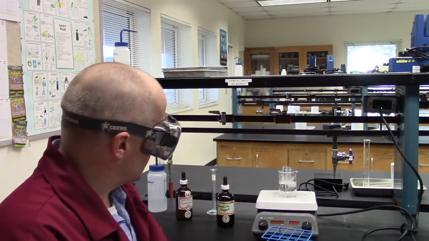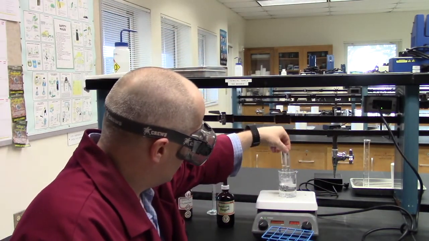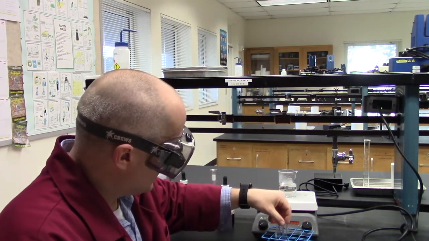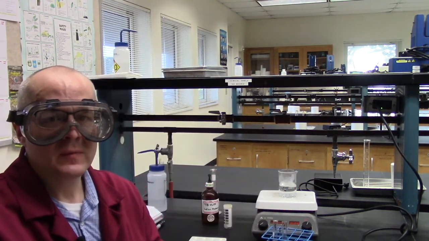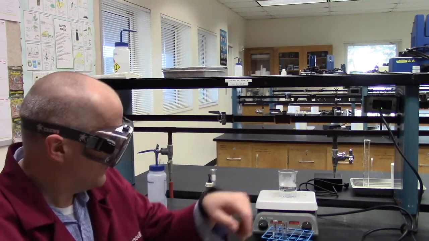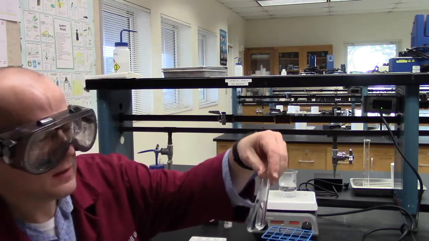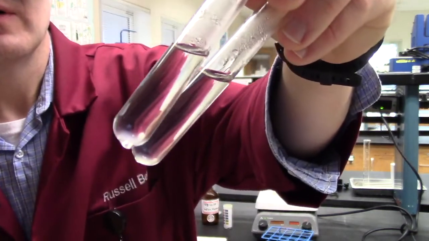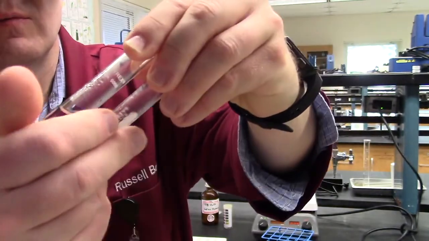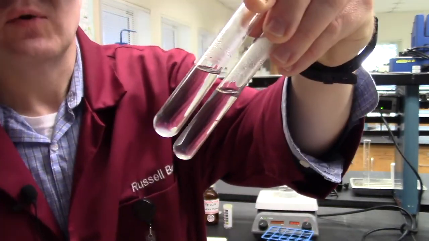All right, guys. It's been about 10 minutes. So let's take our samples out and let them cool down for a few minutes. Okay, guys. Now that our samples have cooled down a little bit, here's what they look like. After heating them, they got a little clearer. There you go. They're more or less comfortable to touch.